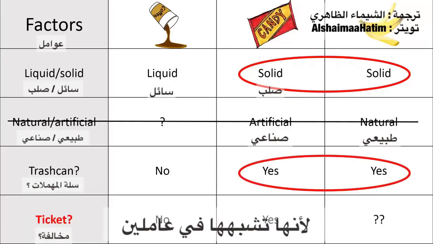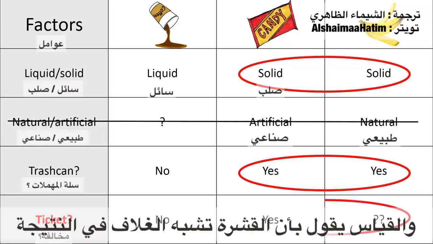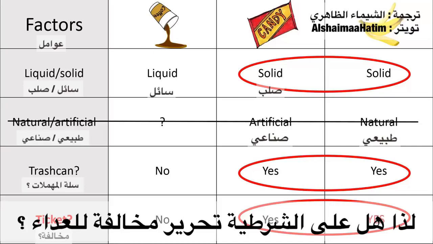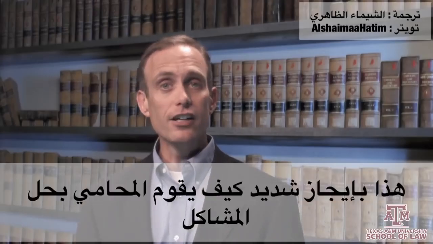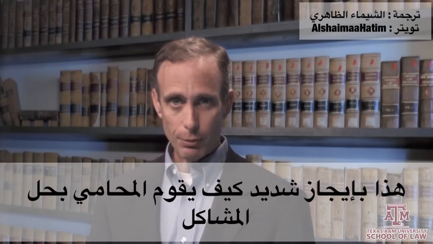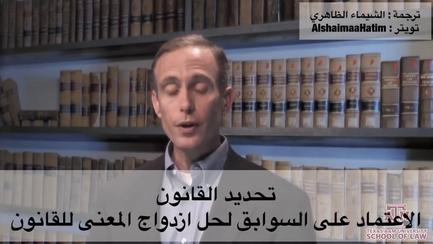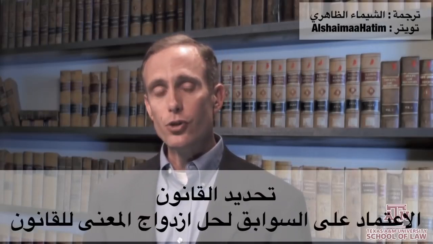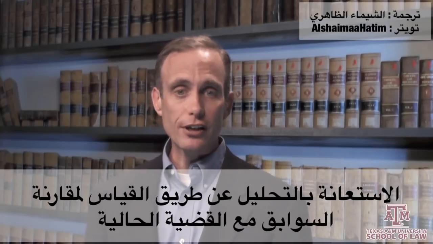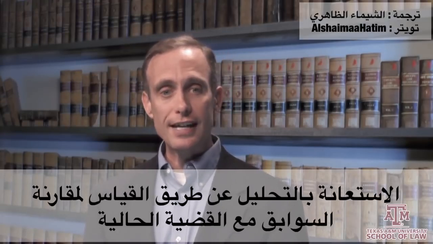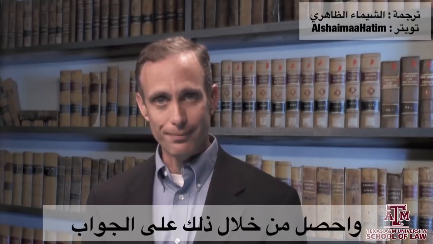Because the peel is more like the wrapper on the two factors, analogical reasoning dictates that it will be more like the wrapper in the result, too. Therefore, the officer should ticket the jogger. That, in a nutshell, is how a lawyer would solve a problem like this. Identify the rule, use precedents to resolve ambiguities in the rule, use analogical reasoning to compare the precedents with the current case, and come up with an answer.